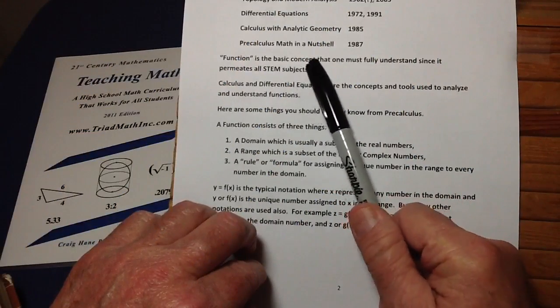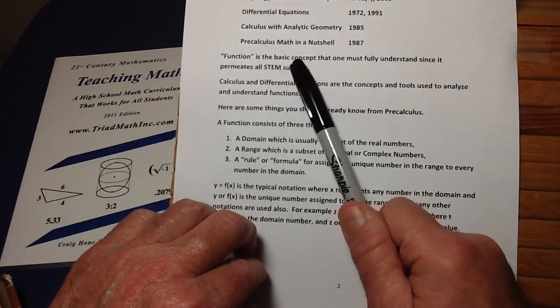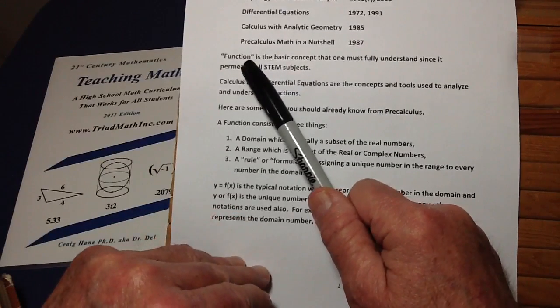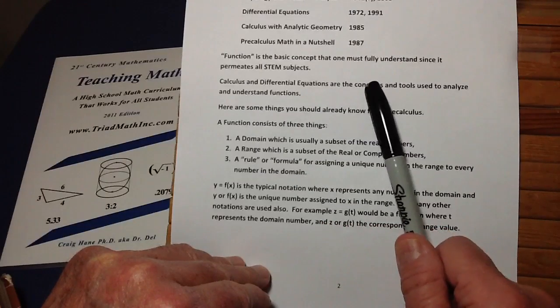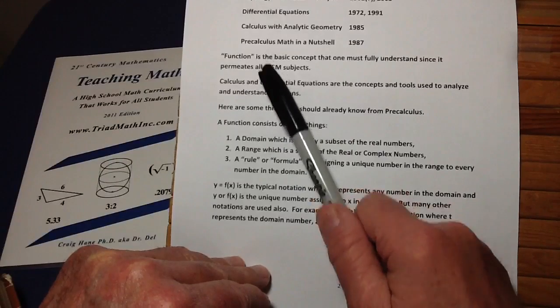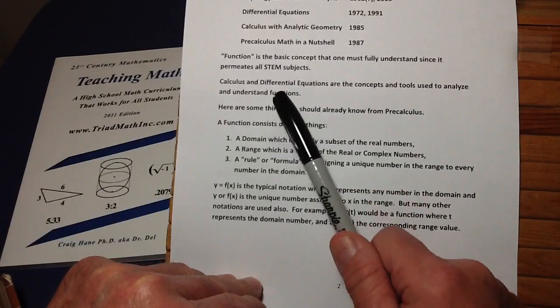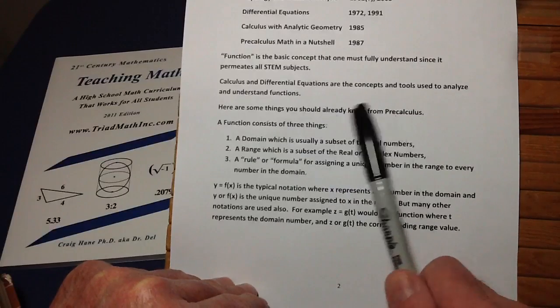Okay, now, the most basic concept that you've got to fully understand, and it permeates all of STEM subjects, is the concept of a function. Calculus and differential equations, in fact, are simply a bunch of concepts and tools that are used to analyze and understand functions, which are the basic building block in STEM models. Now, here's some of the things that you should already know from pre-calculus.